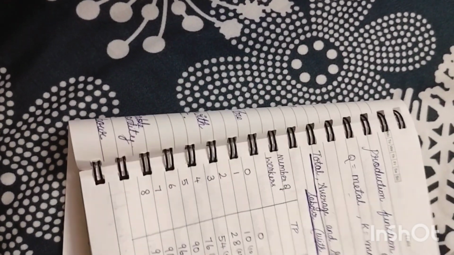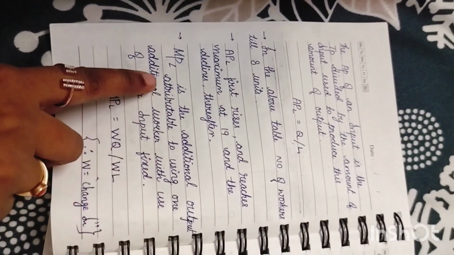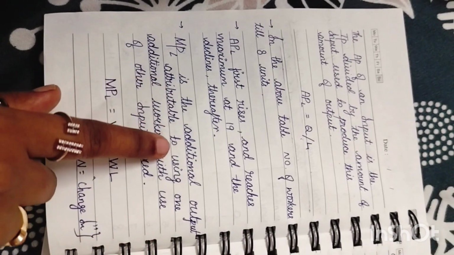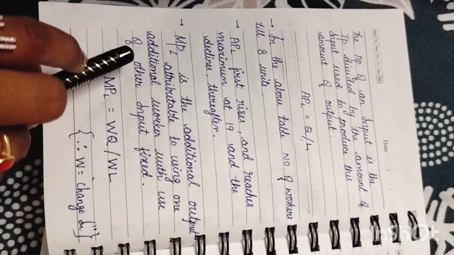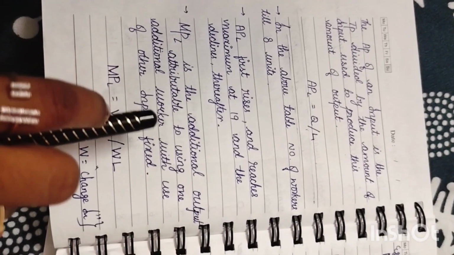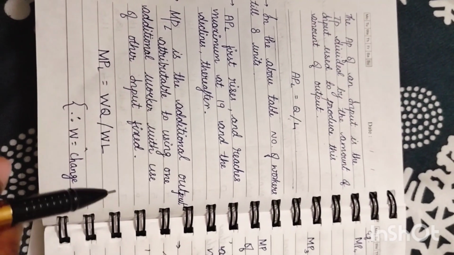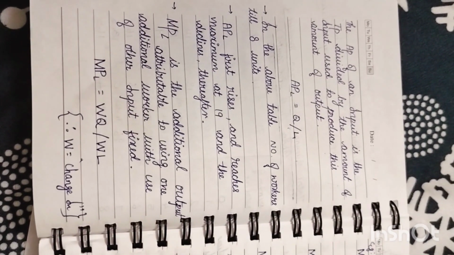Similarly, when we take marginal product of labor, it is the additional output attributable to using one additional worker with the use of other inputs fixed.